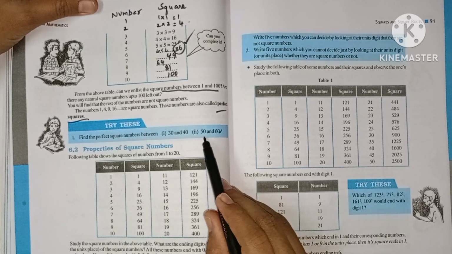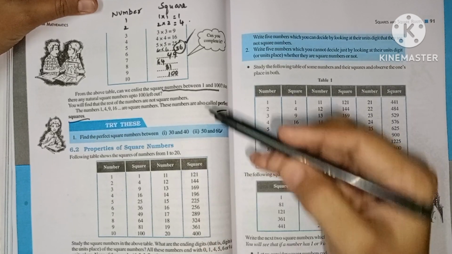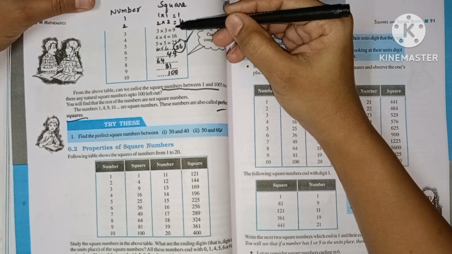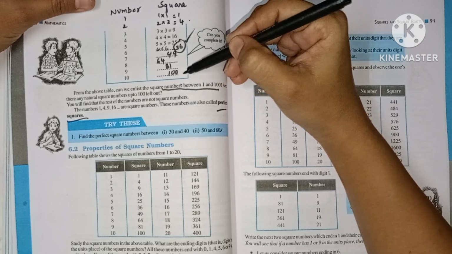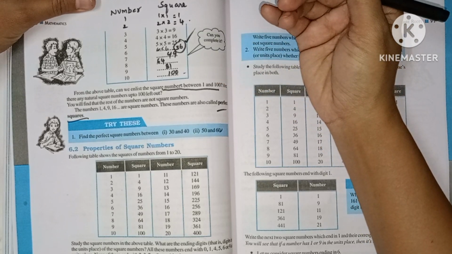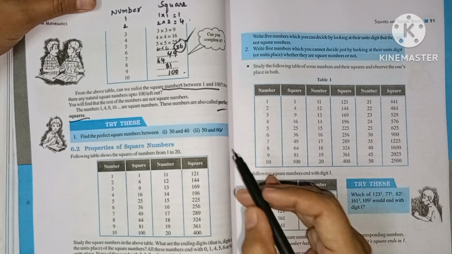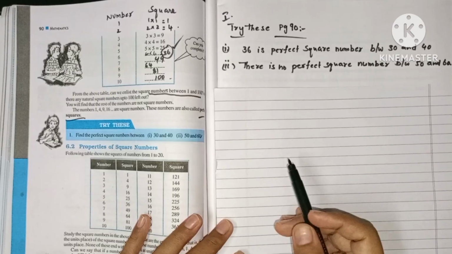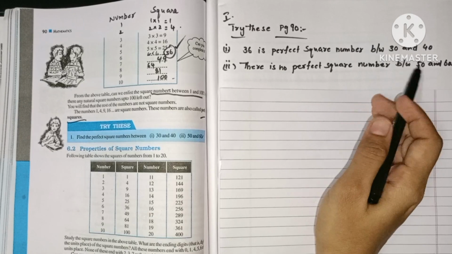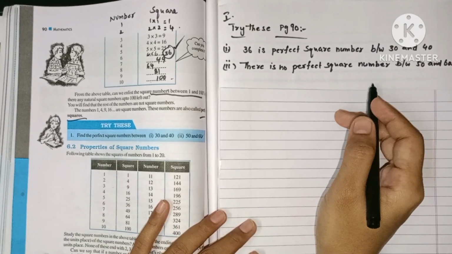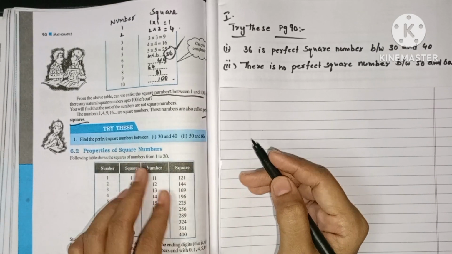And the second one, 50 and 60: see, there is no such number between 50 and 60. Okay, so you can simply write the answer like this. Next, properties of square numbers.